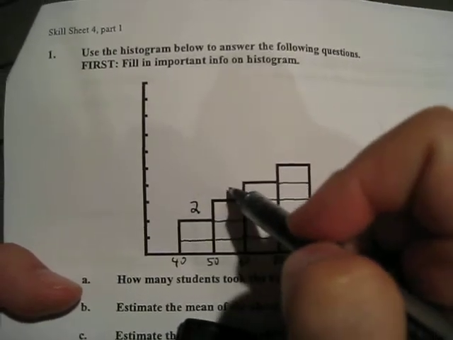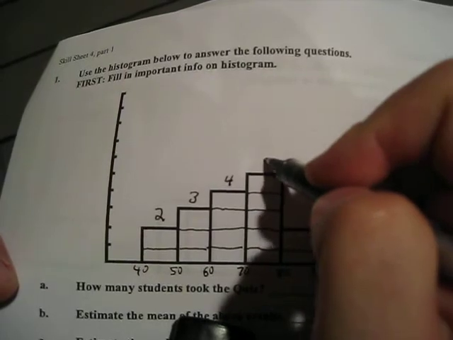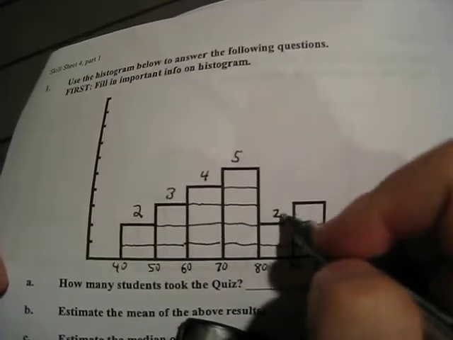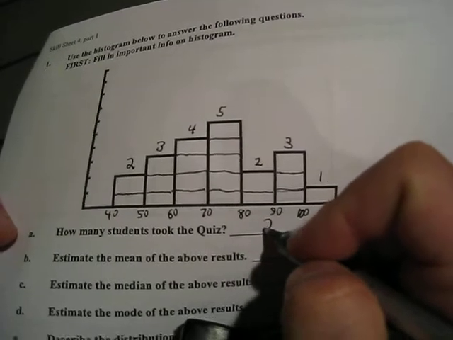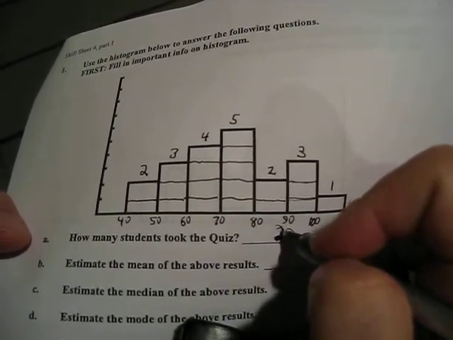There are 2, 3, 4, 5, 6, 7, 8, 9. 9 plus 5 is 14, 15, 16, 17, 18, 19, and 20. There are 20 bricks building this histogram. So the answer for that is going to be 20. 20 people are in this piece of data.